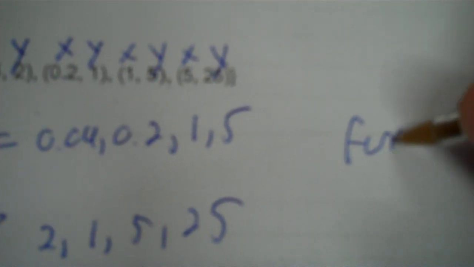Okay, next one. Domain, range. So in this relation, if x is 0.04, y is 2. If x is 0.2, y is 1. If x is 1, y is 5. If x is 5, y is 25. So the domain is 0.04, 0.2, 1, and 5. Then the range is 2, 1, 5, 25. Now, do any of the domain values repeat? No, they're all different, so that's a function.